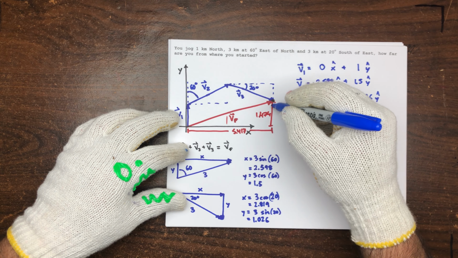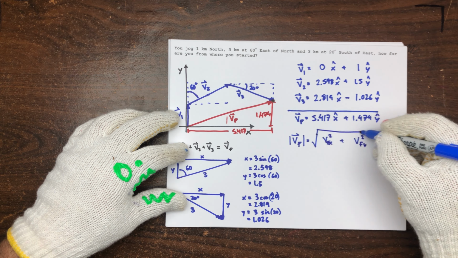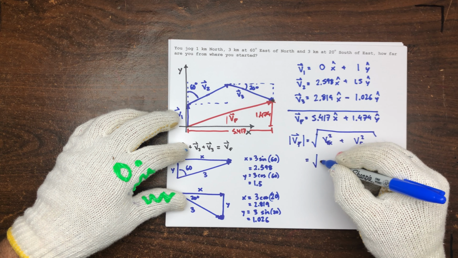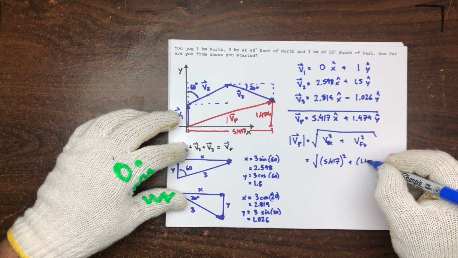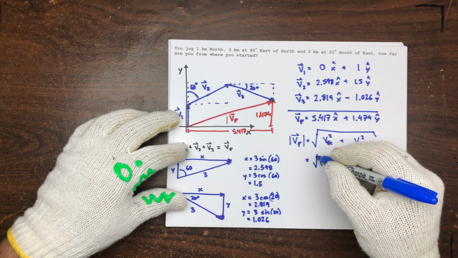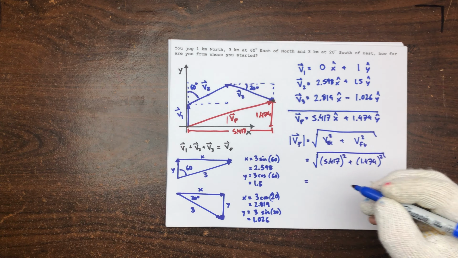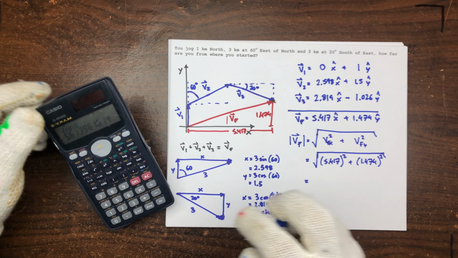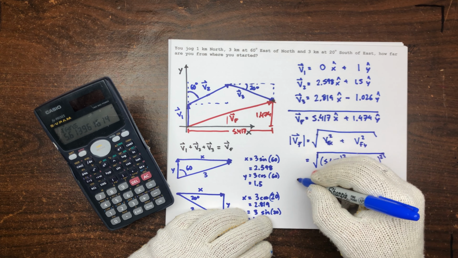So I square root the whole thing. It's going to be equal to 5.614 kilometers.